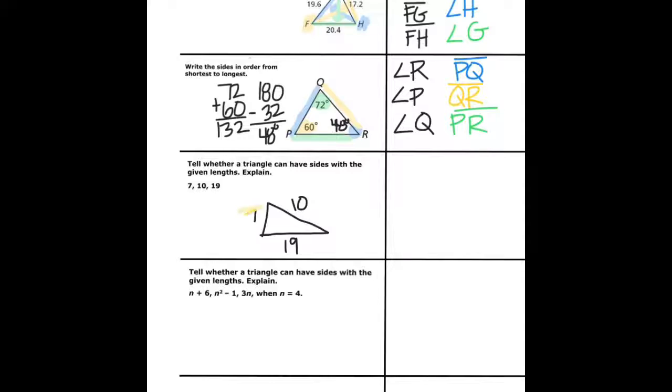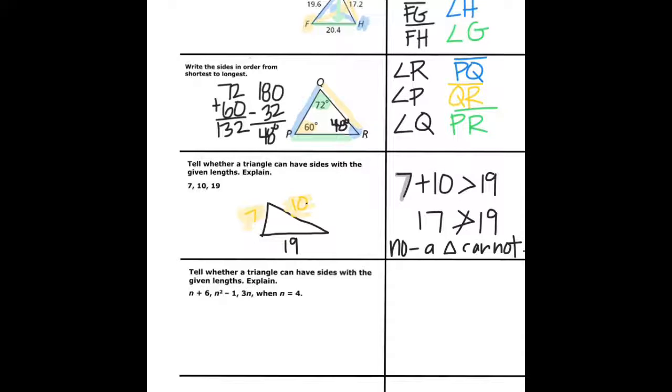I need to add up, for example, 7 plus 10. And that needs to be greater than the third side, 19. As a matter of fact, 17 is not greater than 19. So after my first combination of sides, I have proven that no, a triangle cannot have sides that length. And my justification would be the triangle inequality theorem.